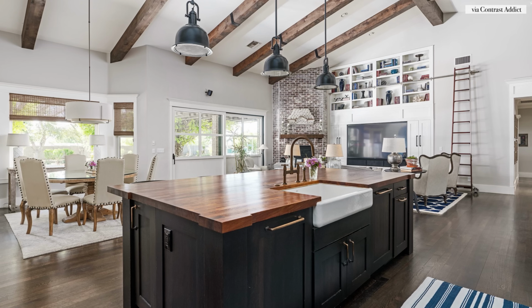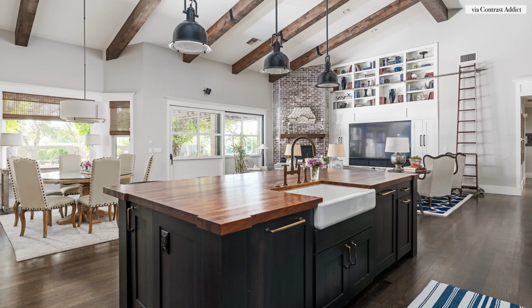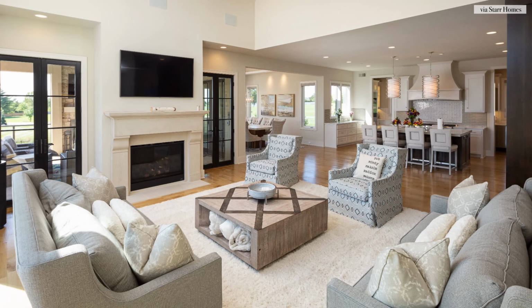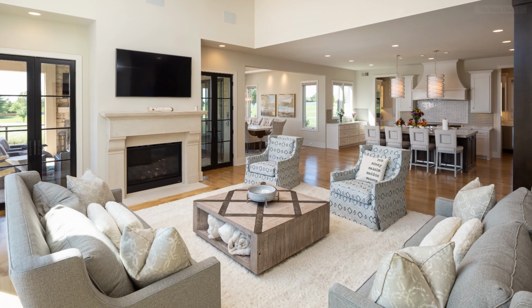I'm attracted to open concept floor plans because it really suits my lifestyle and needs. I love how spacious open layouts feel, but I understand that designing an open concept home can be tricky, especially without any walls to help you define where all your furniture goes.